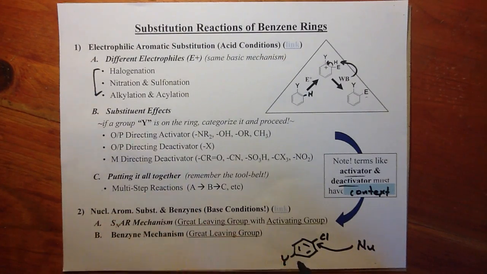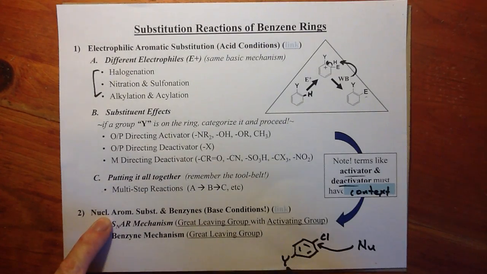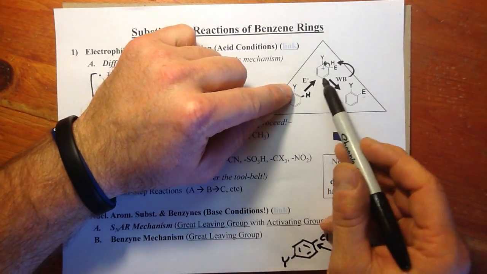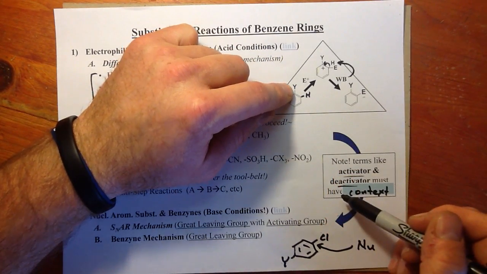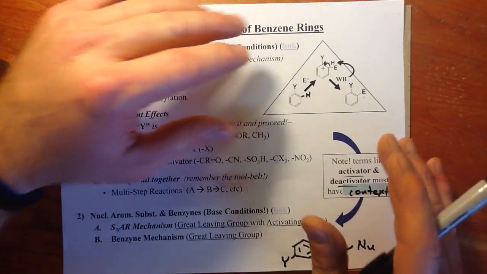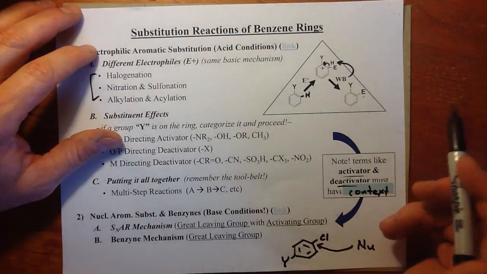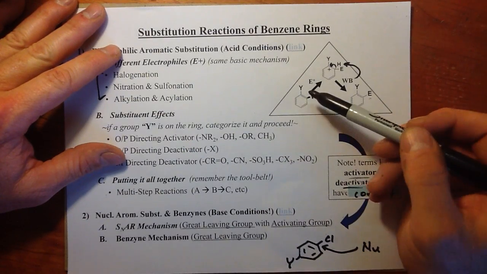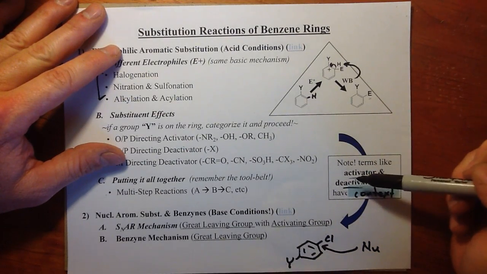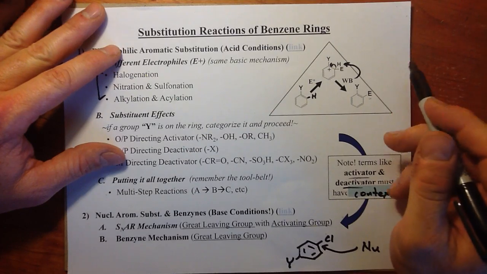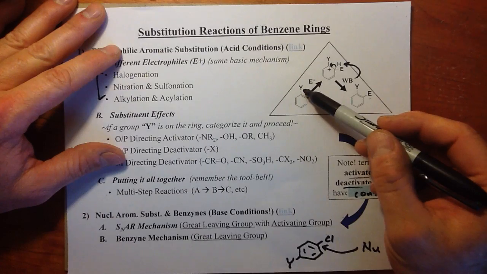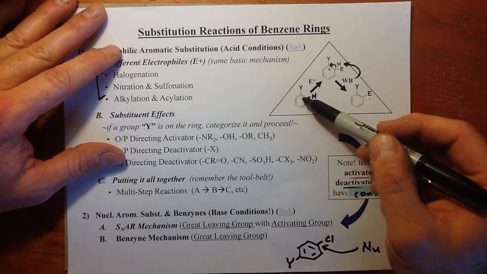So a withdrawing group for NAS would be an activator. But a withdrawing group for an EAS would be a deactivator. Alright, so now that you're thoroughly confused, it's safer just to say, what is it doing to the ring? Don't use terms like activator, use terms like donating, withdrawing.